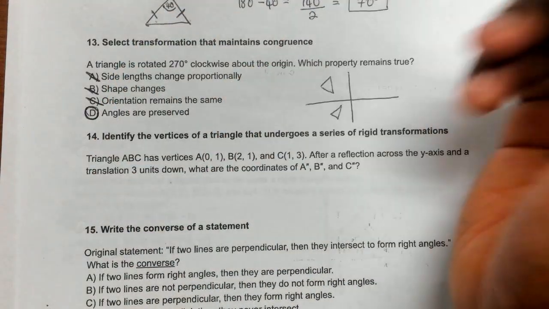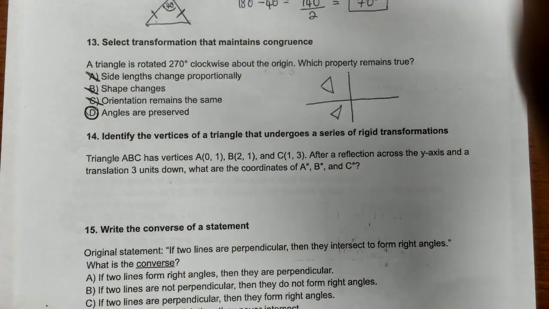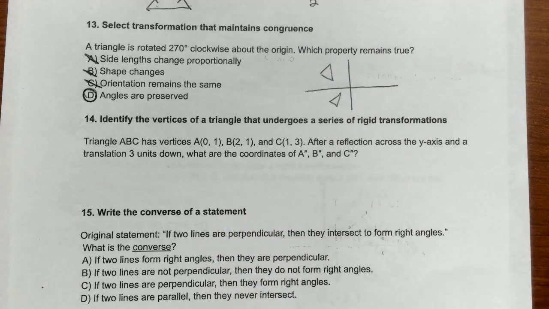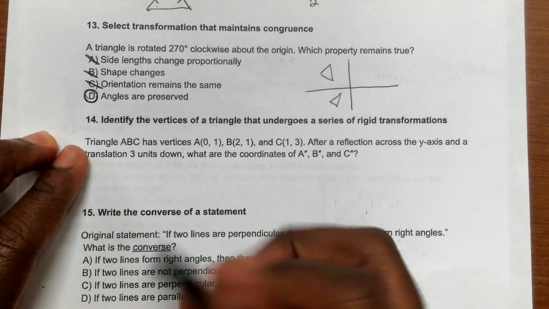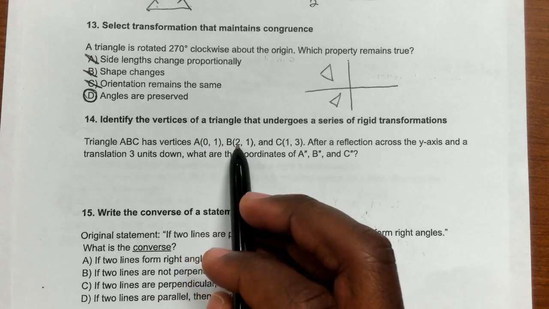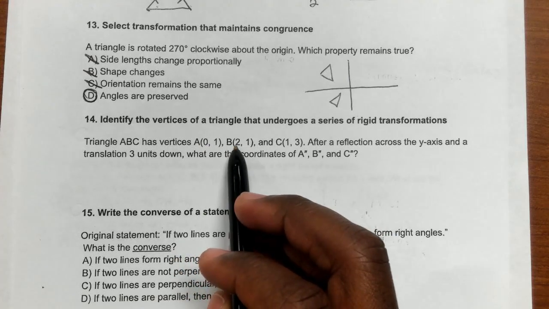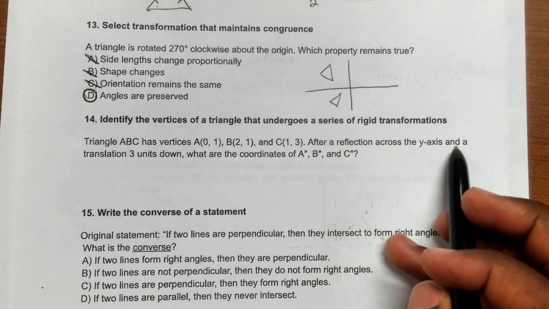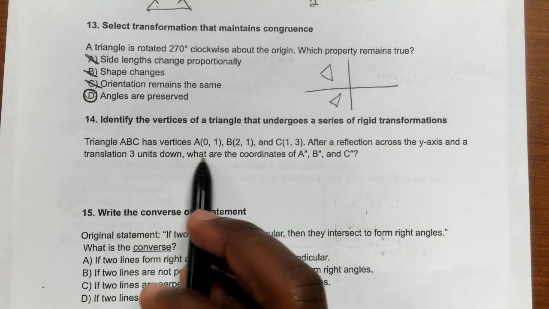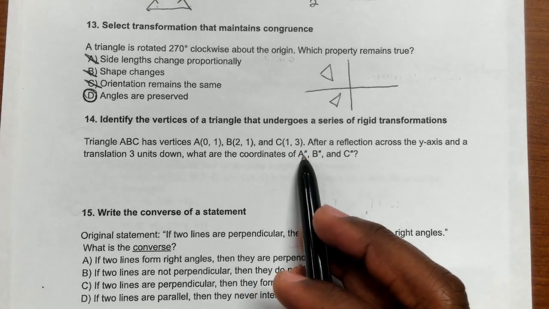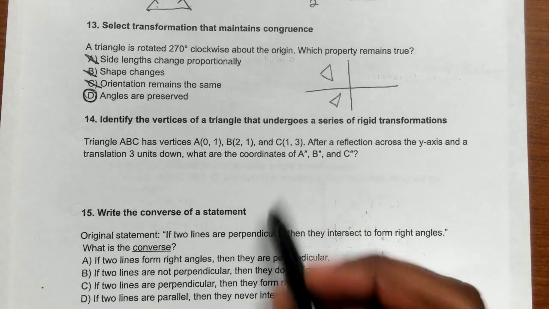Okay. So then 14 says identify the vertices of a triangle that undergoes a series of rigid transformations. Alright guys, for the next one, it says triangle ABC has vertices 0, 1 for A, 2, 1 for B, and 1, 3 for C. After a reflection across the y-axis and a translation 3 units down, what are the coordinates of A double prime, B double prime, C double prime?